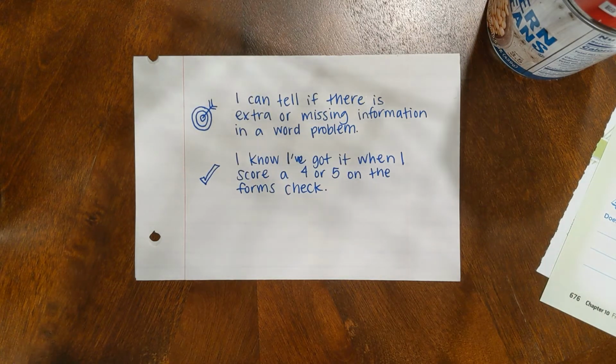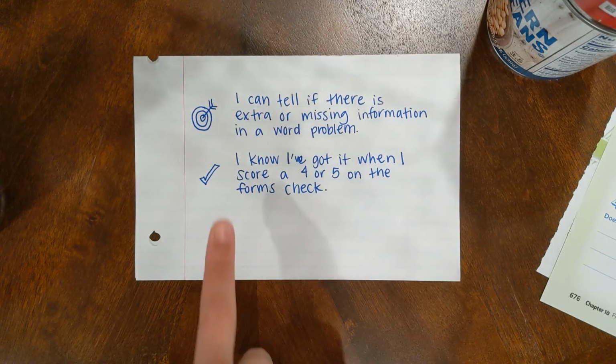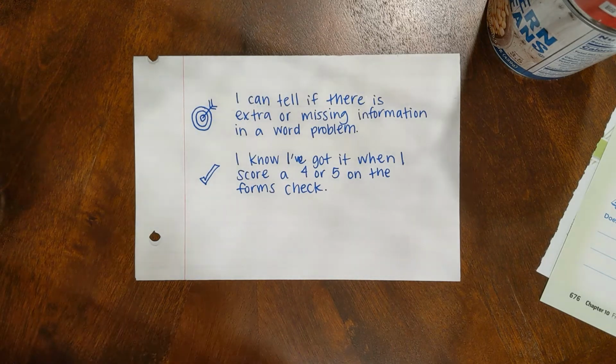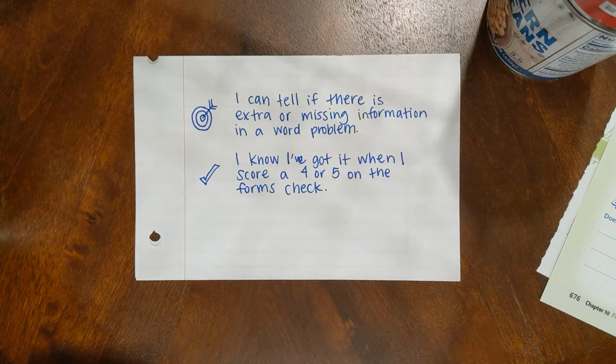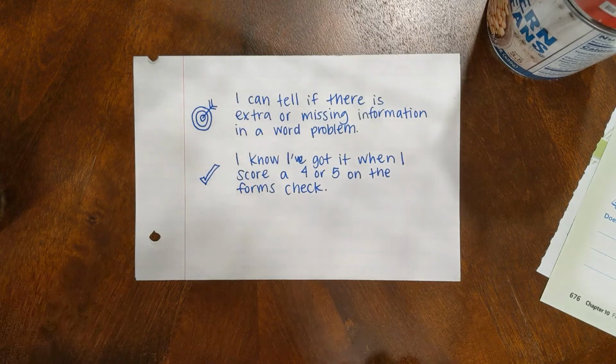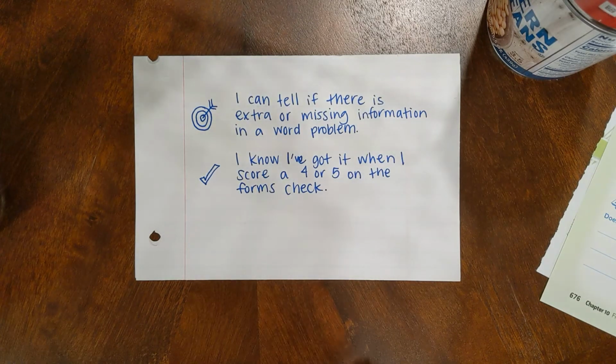Your target for today is I can tell if there is extra or missing information in a word problem. And your check is I know I've got it when I score a 4 or a 5 on the forms check. A 4 and a 5 really tell us that you're understanding what you're learning. And if you're getting less than that, especially like a 0, a 1, or a 2, that's definitely going to mean that you're going to need some practice with it. That would be rewatching one of the videos or coming to office hours and asking for some help.